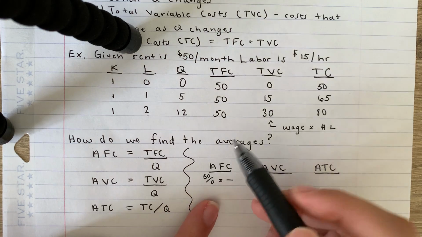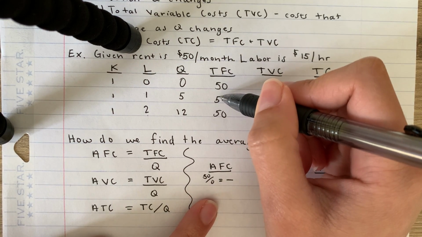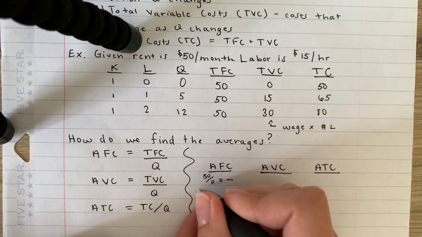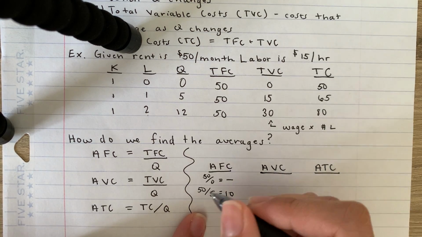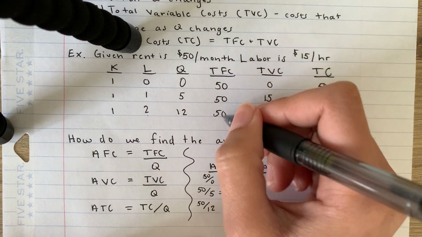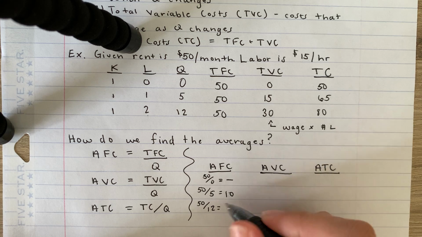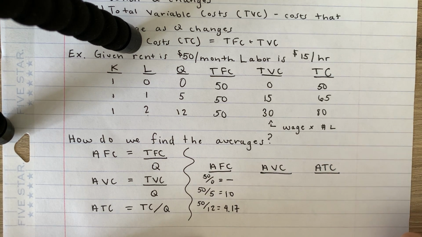And then what about our average fixed cost for the second one? So we have 50 divided by Q, right? TFC divided by Q is 50 divided by 5. This should give me 10. And then for the last one, I'm going to have 50 divided by 12, because I'm taking this 50 here divided by the Q, and that is 4.17.